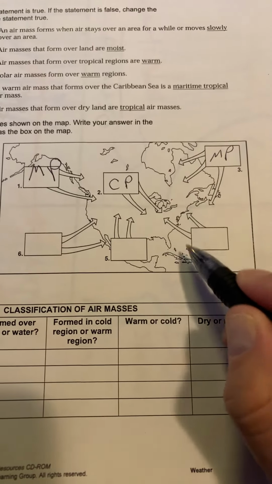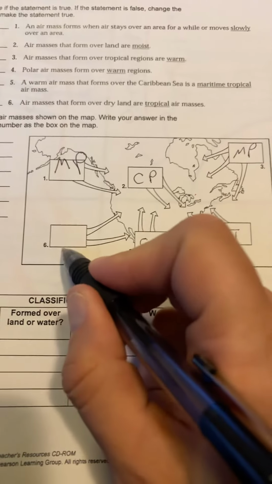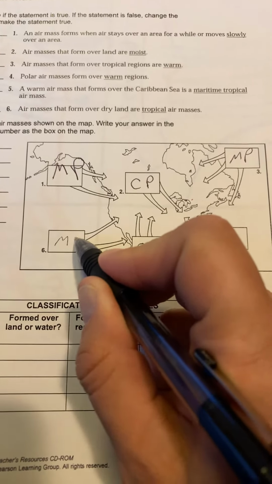Down here near Florida in the Atlantic Ocean where it's warm, maritime tropical. Over Mexico, it's warm and dry, CT, continental tropical. And then over here, kind of towards Hawaii, it's warm, it's over the ocean, so another maritime tropical.